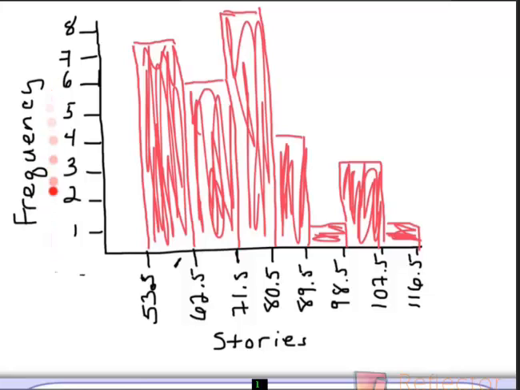My y-axis is my frequency, and my x-axis I label according to my problem. For instance, in this case, it's the number of stories for a building, so I labeled it with stories. And then I drew my bars up, making sure that they came to the hash marks.